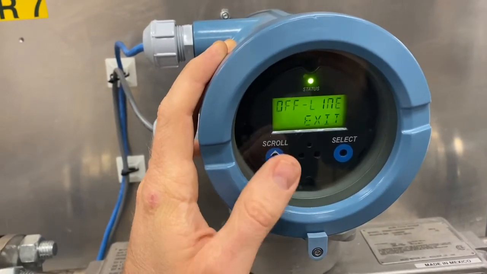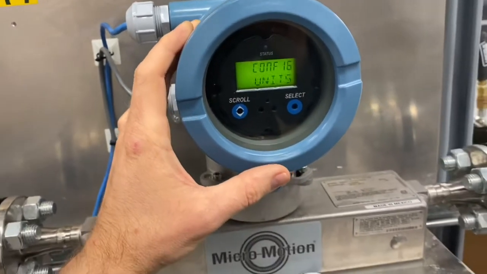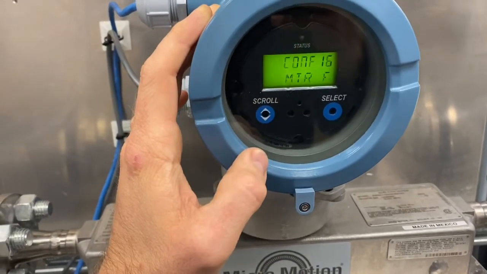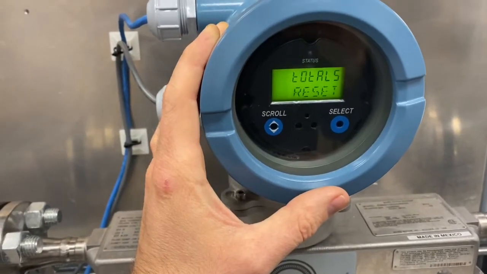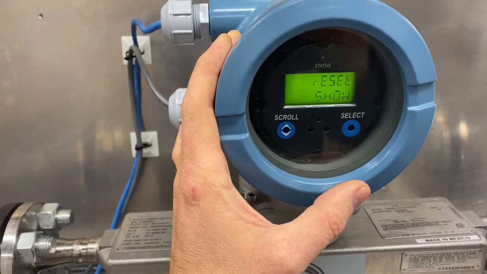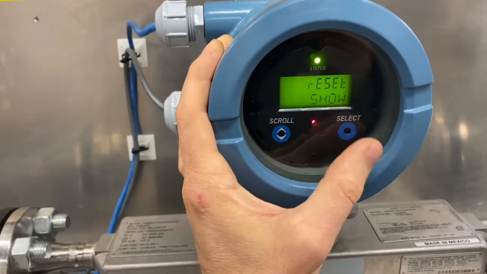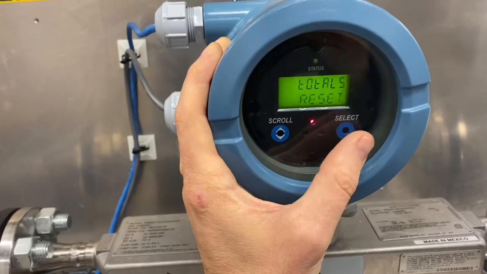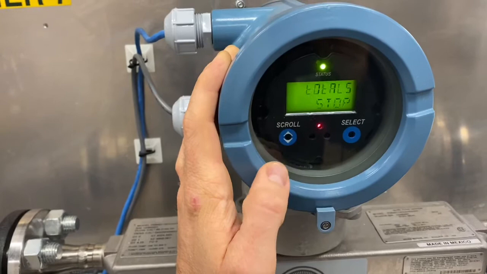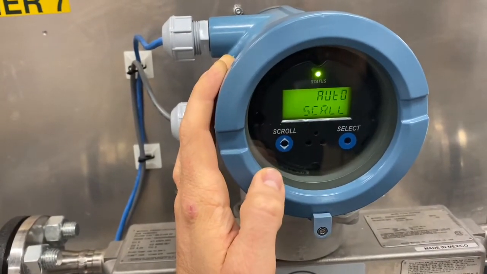No, I think we were good actually. Config, and then display is where we need to go. That's what we were looking for. There's display. Reset, enter that. Show, hide. Yeah, we want it enabled, so show. Good. And now we're going to go back out to meter factor.